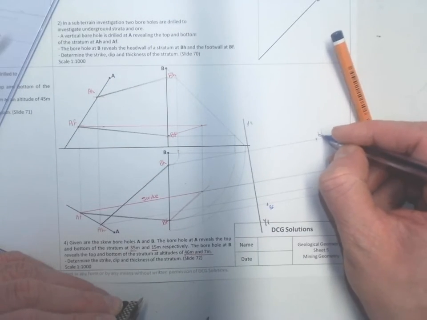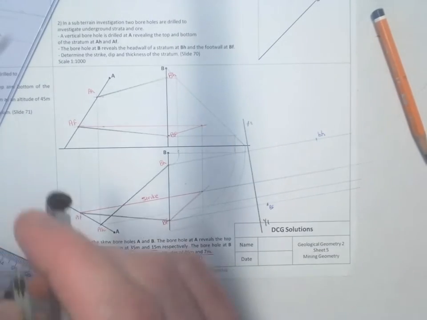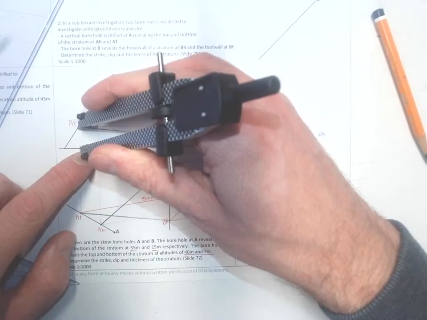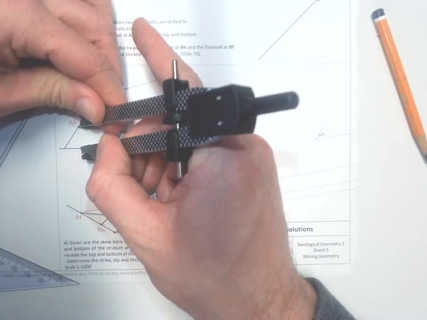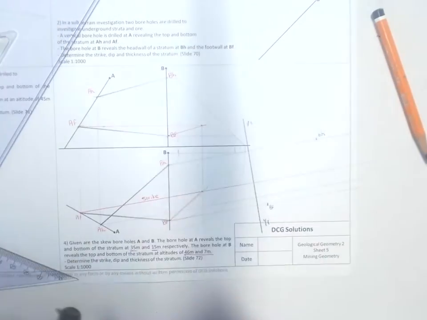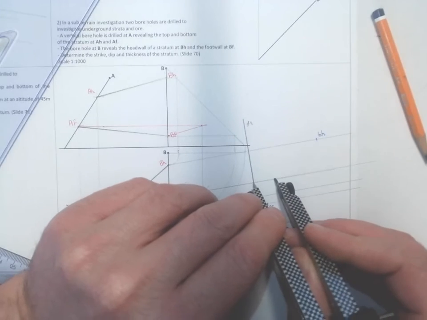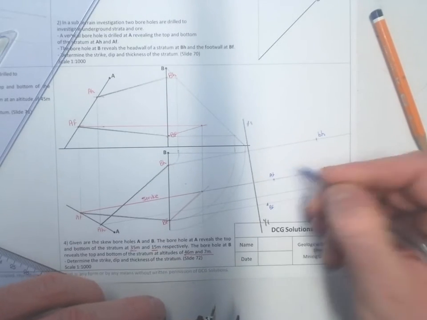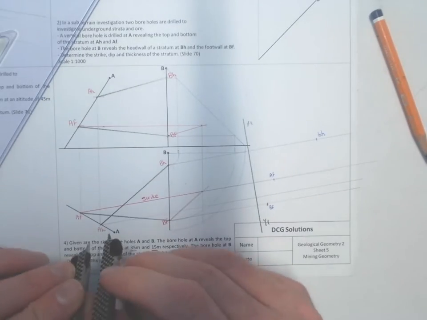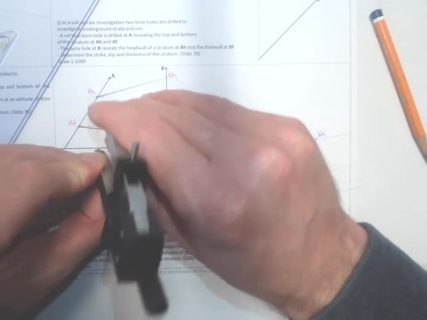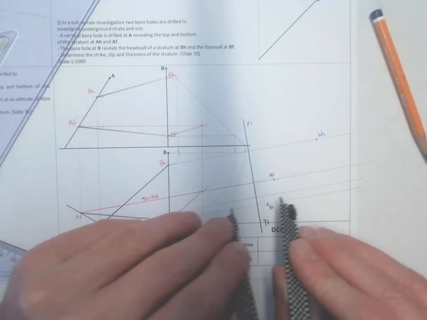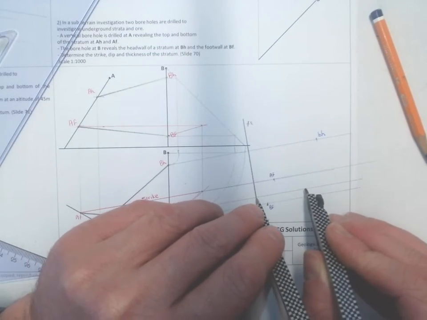AF is here. AF is there. And finally AH. Down to AH. Up to here.